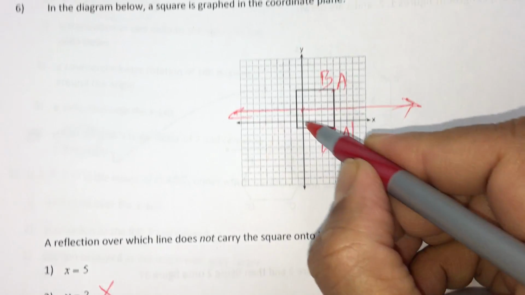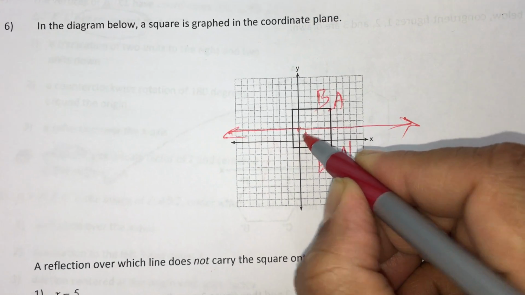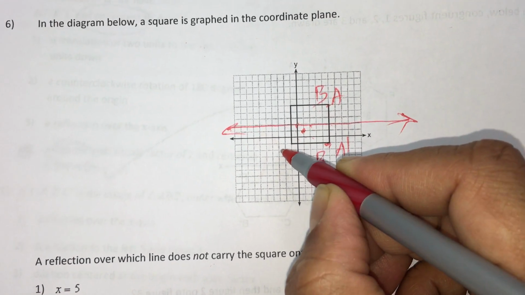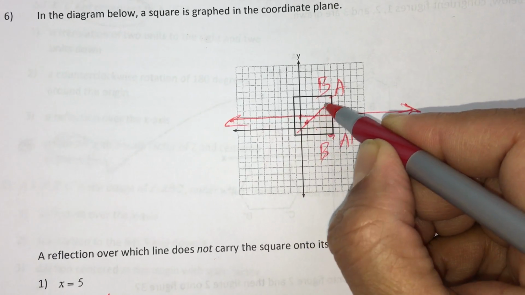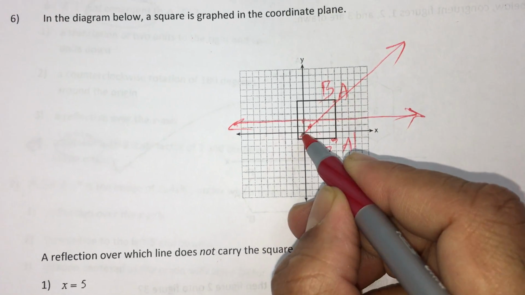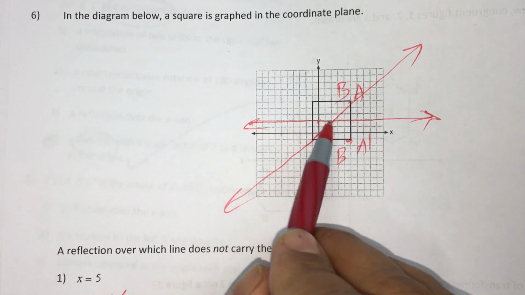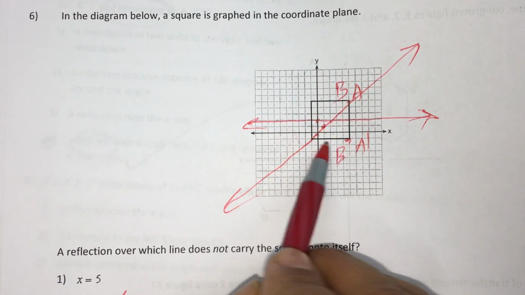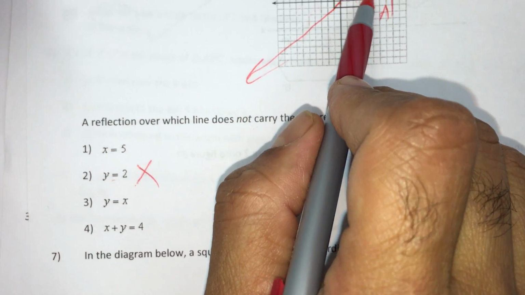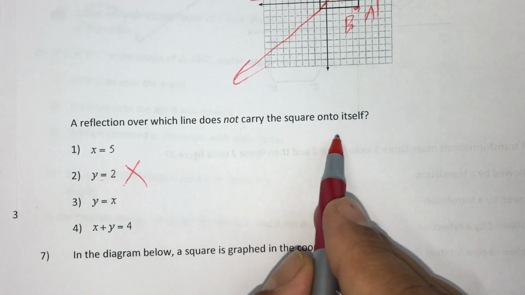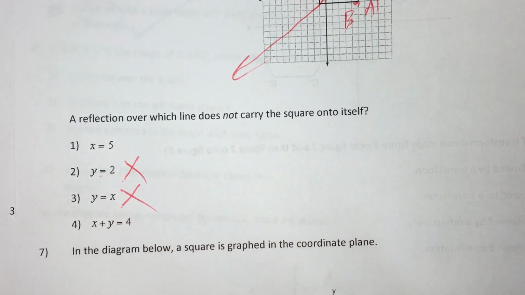y equals x means when x is 1, y is 1; when x is 2, y is 2; and when x is 0, y is 0. The mirror will be like this, passing through the origin. So again, with this mirror, the given square reflects onto itself. That's why this is not our answer.